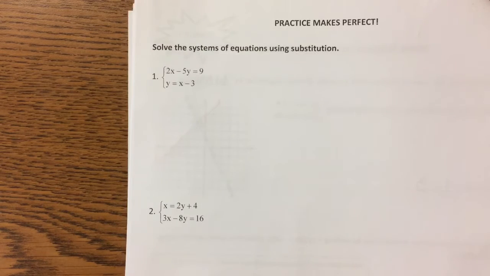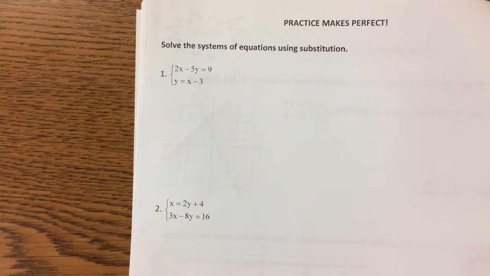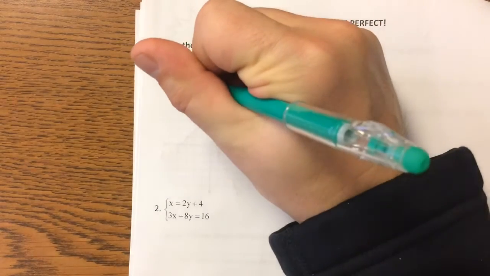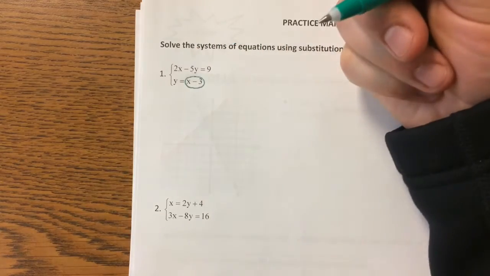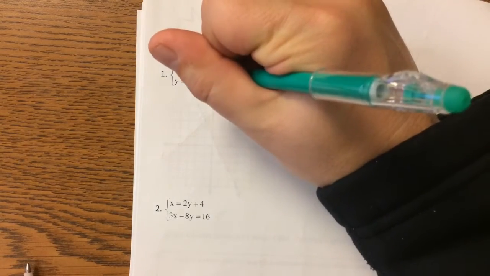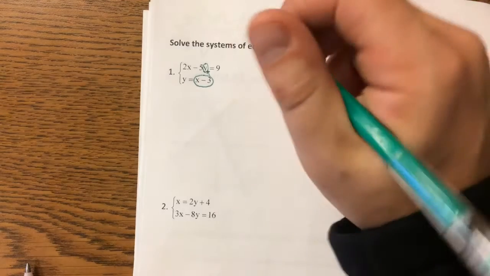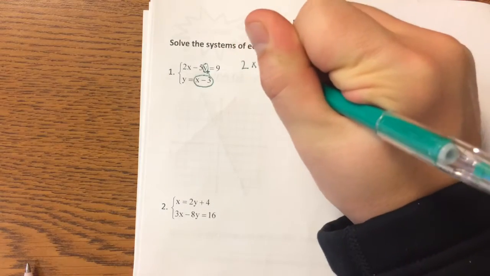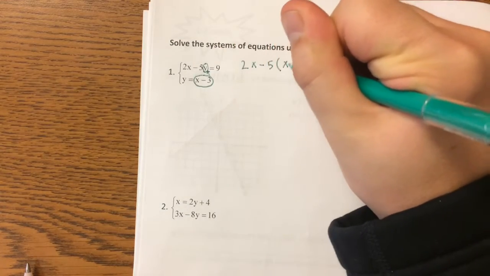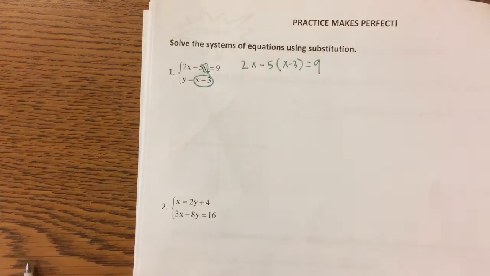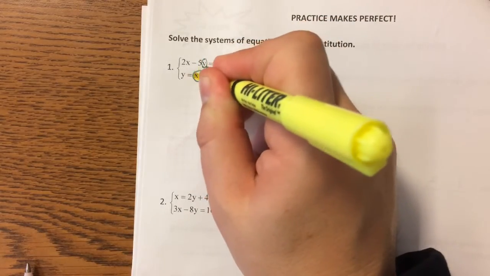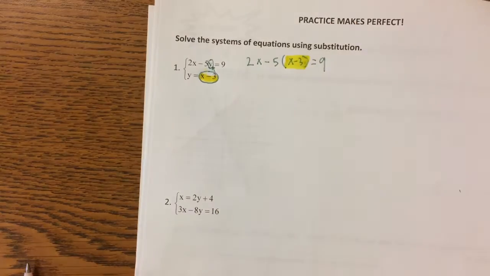All right, so let's take a look at number 1. Y has been isolated. So what I'm going to do is substitute x minus 3 into y in the other equation. Basically, I'm just going to rewrite a single equation with a single variable. So that equation is going to be 2x minus 5 times (x minus 3) equals 9. Right? So I substituted x minus 3 in for y.